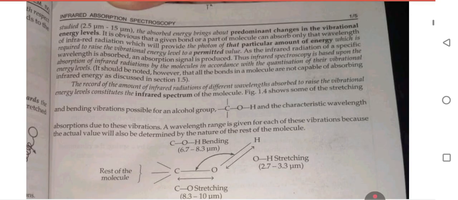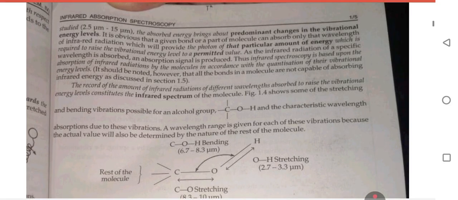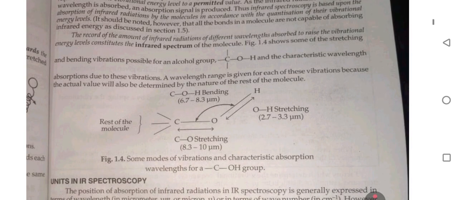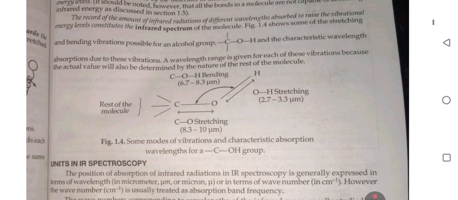Some of the stretching and bending vibrations possible for an alcohol group and the characteristic wavelength absorption due to these vibrations. A wavelength range is given for each of these vibrations because the actual value will also be determined by the nature of the rest of the molecule.